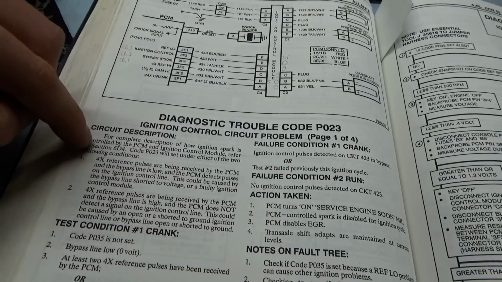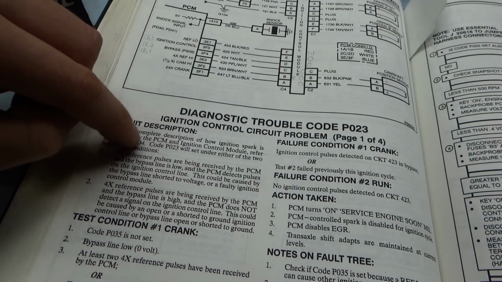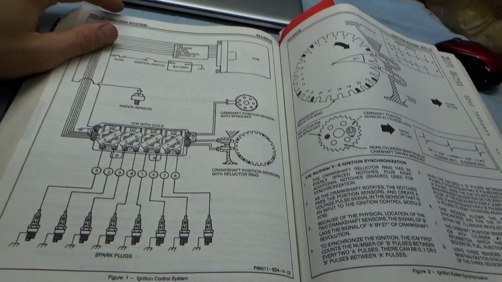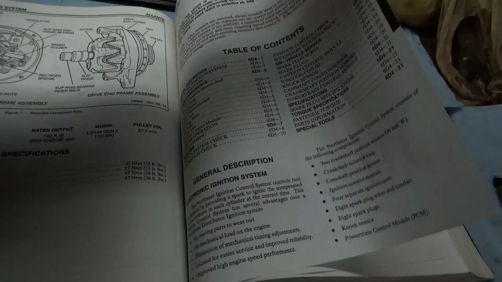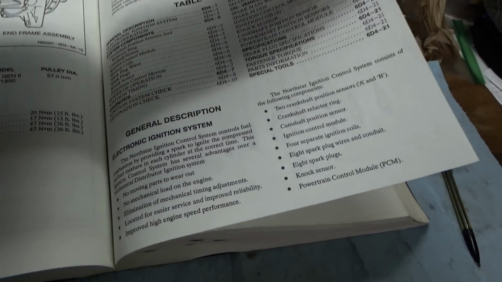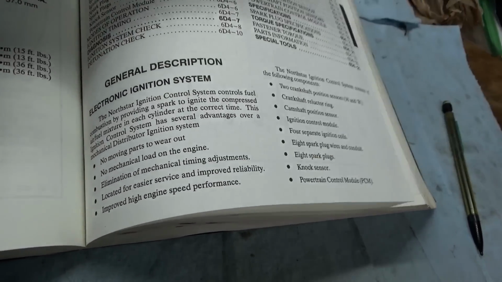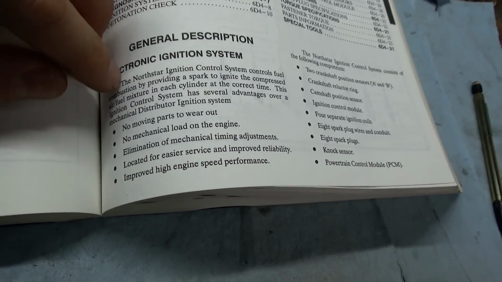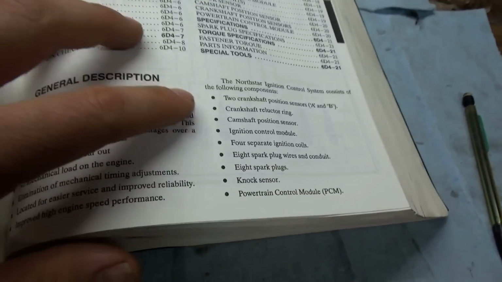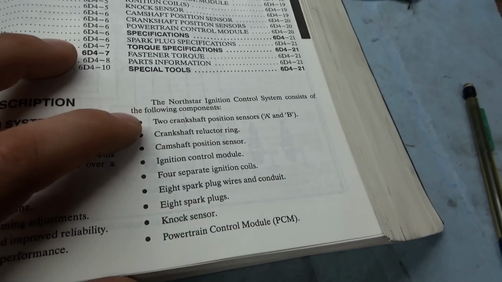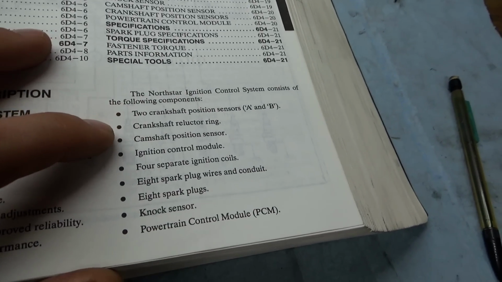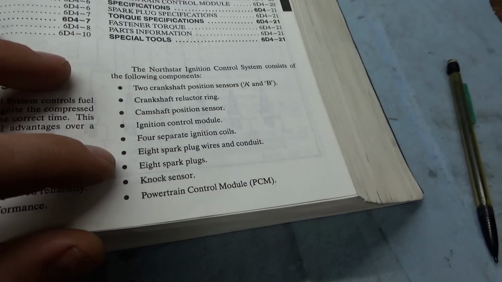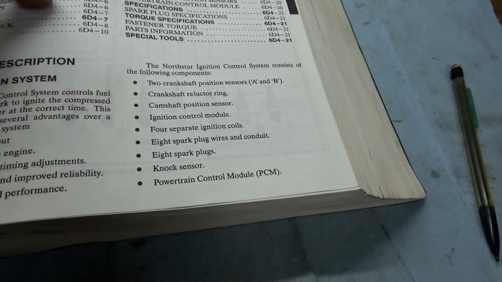Okay, so next let's take a look at the actual description and operation of this ignition control system. Alright, here we go. Ignition system, general description. So it's a waste spark system, no moving parts. It consists of 2 crankshaft position sensors, crankshaft reluctor ring, camshaft position sensor, ignition control module, 4 separate ignition coils, 8 spark plugs, knock sensor, and the PCM.